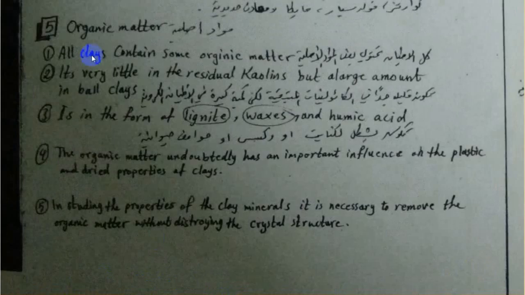The organic matter arguably has an important influence on the plasticity as well as the drying features of the clay, as you're pretty much aware. So, just like we said, the organic matter, the original organic materials, have an important effect on plasticity and also on drying shrinkage in clays.